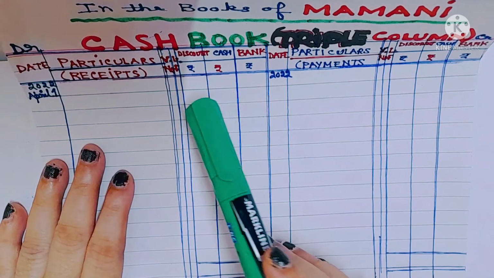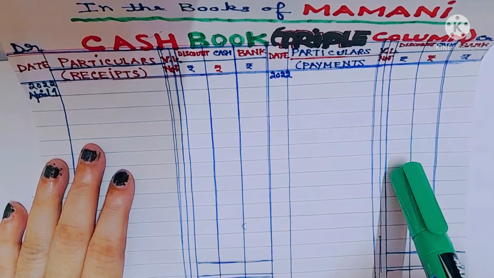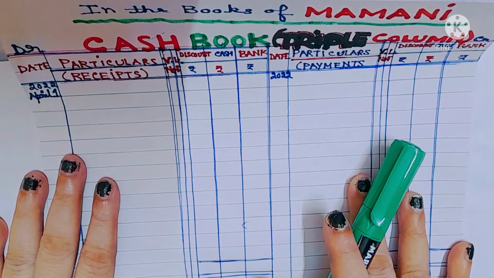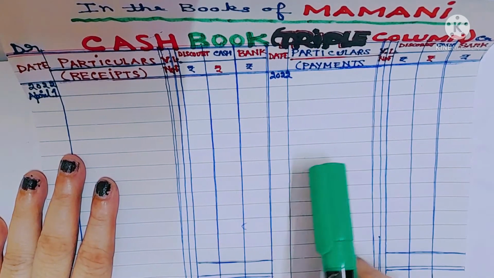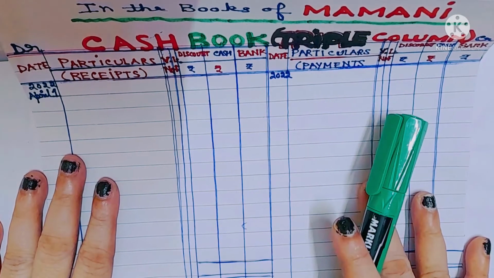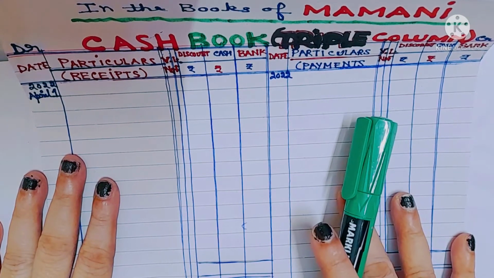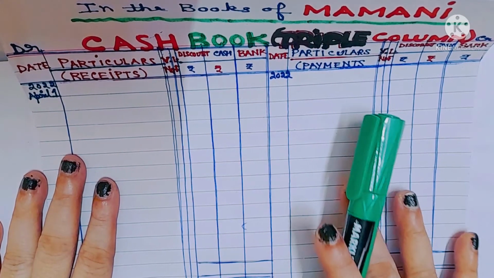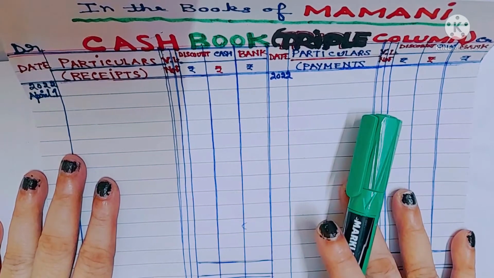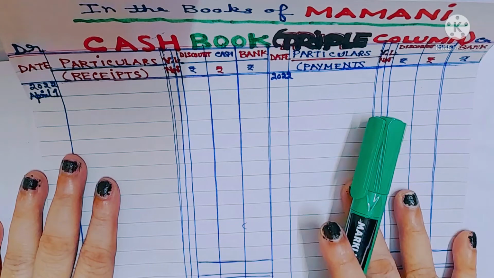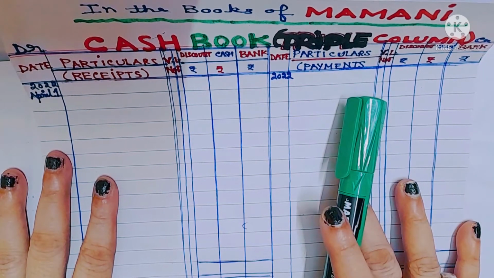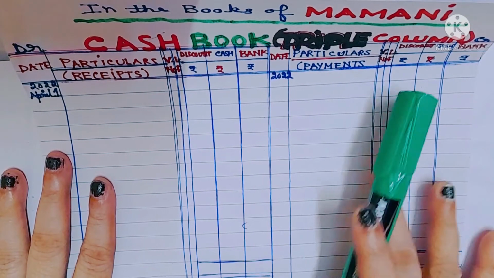Please remember, the discount column on the debit side and the discount column on the credit side are only total and not balance, because the discount columns are only memorandum columns and therefore they do not serve the purpose of discount allowed account or discount received account. Please remember, discount allowed account and discount received account, both the accounts are opened again in the ledger. Bank account and cash account are not to be opened in the ledger again.